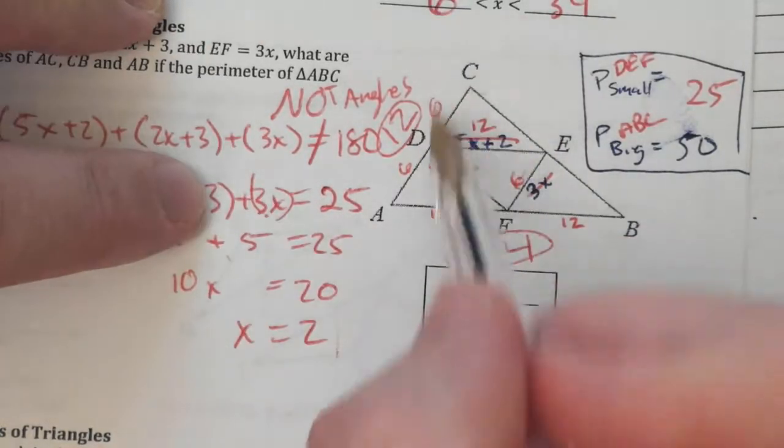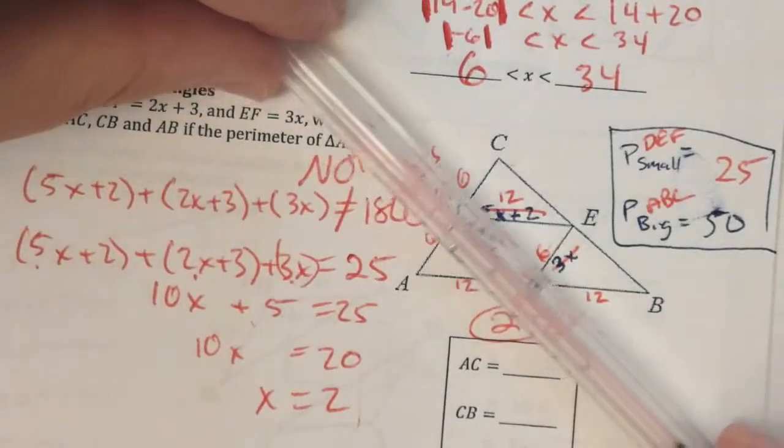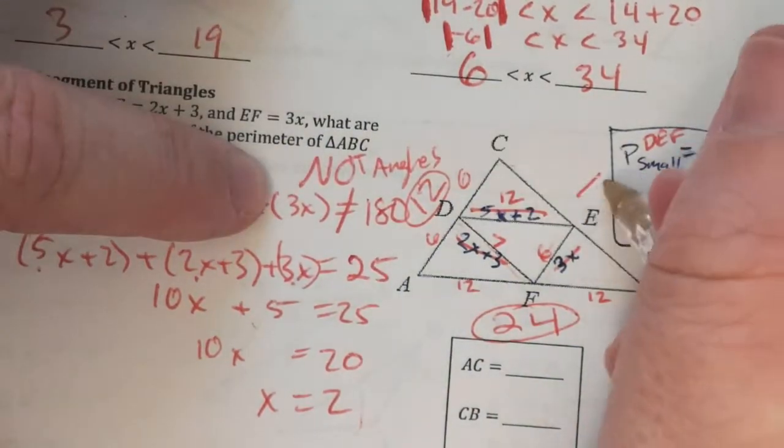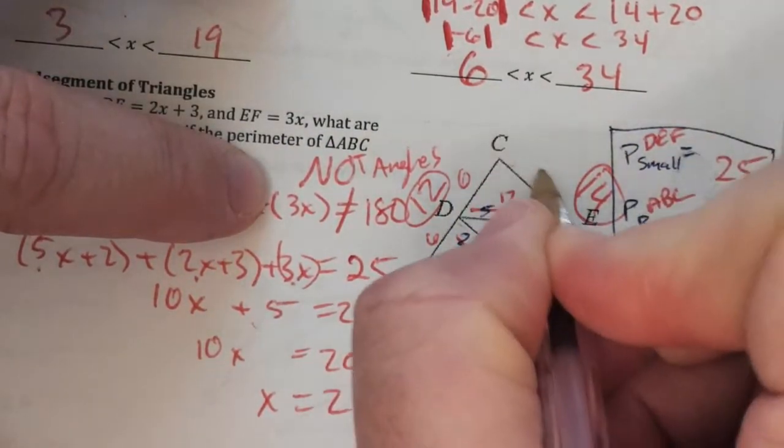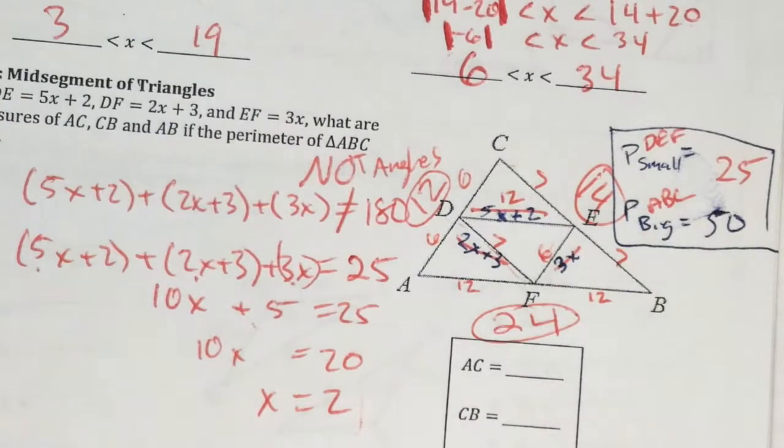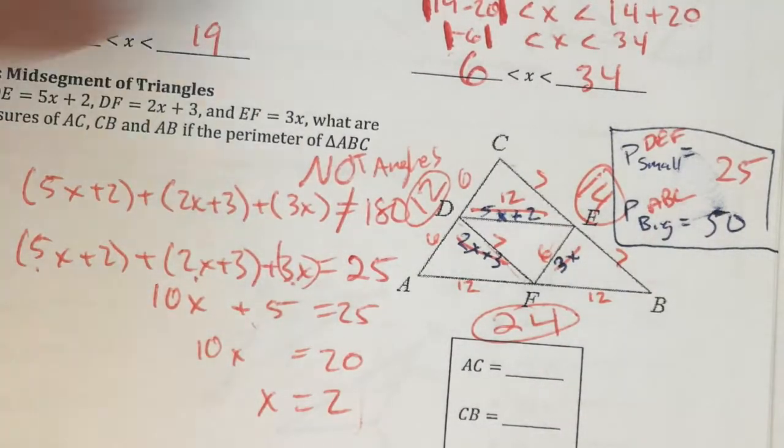Okay, and over here, if this is 7, what's parallel to that? This. So all of this would be 14. And this would be 7, and that would be a 7. Now we're prepared for every question that they ask.